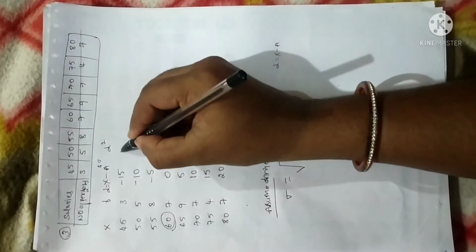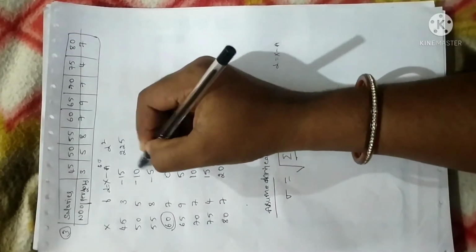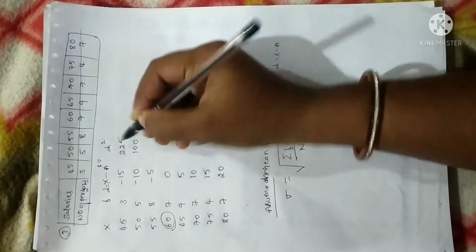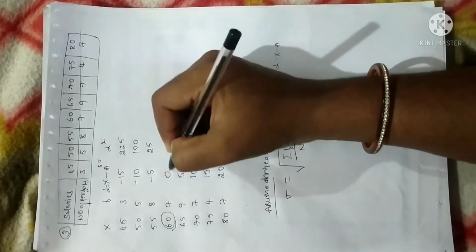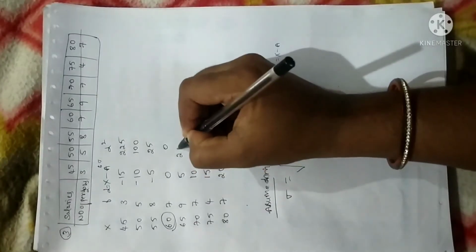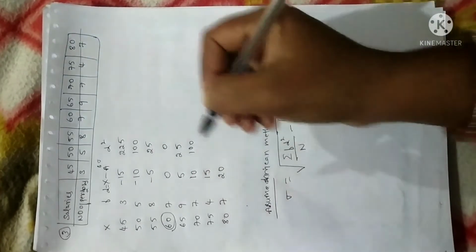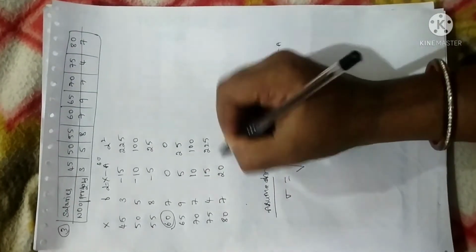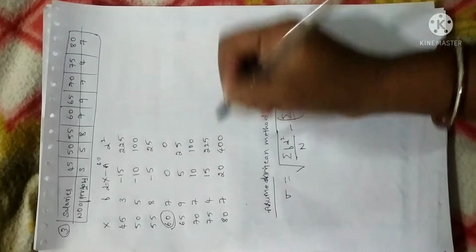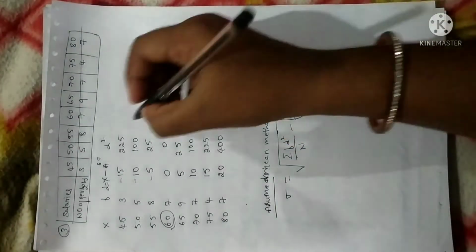Minus 15 whole square is 225. Minus 10 whole square is 100. Minus 5 whole square is 25. 0 square is 0. Again 5 square is 25. 10 square is 100. 15 square is 225. 20 square is 400. Fine, now let me calculate fd square.